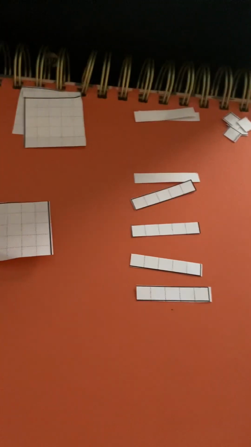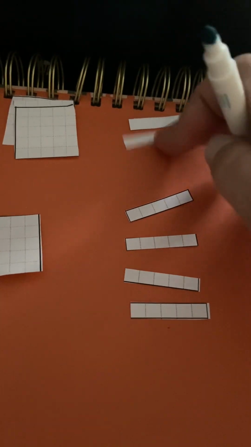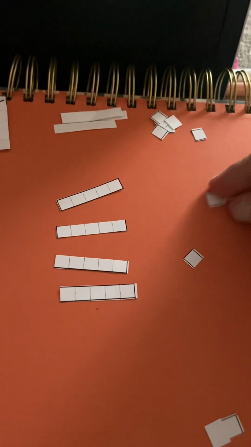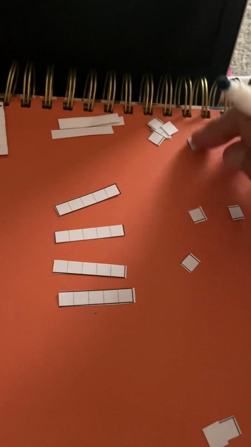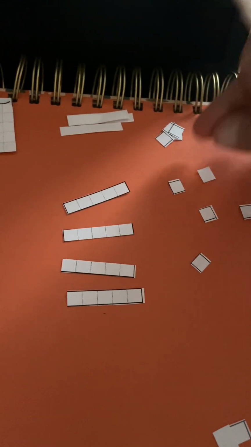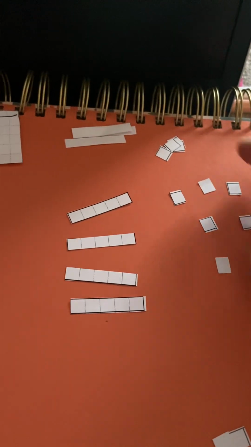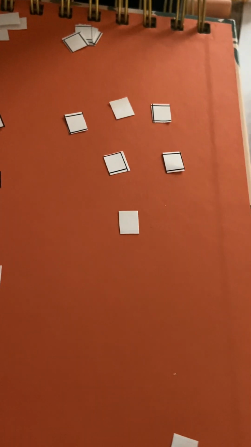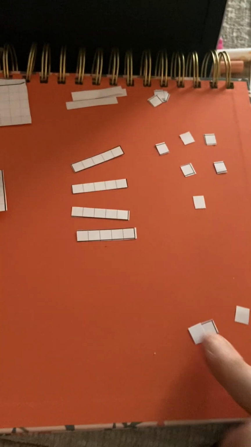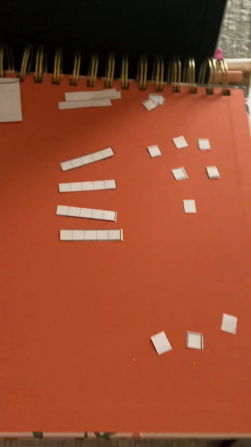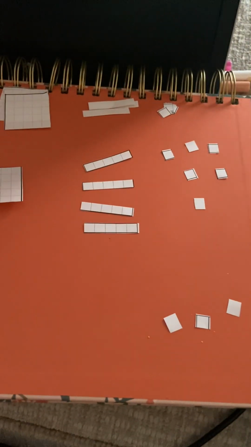We still need more units, so we're going to break up this long into units. Now we have AA units. Now we're able to take away our C units.